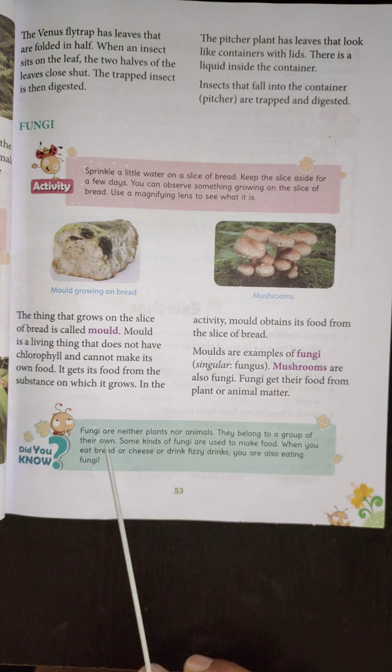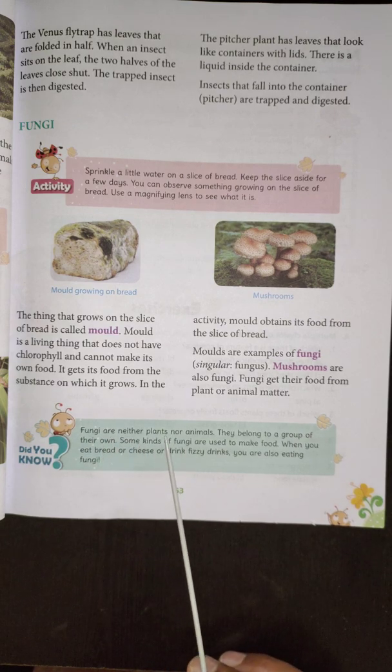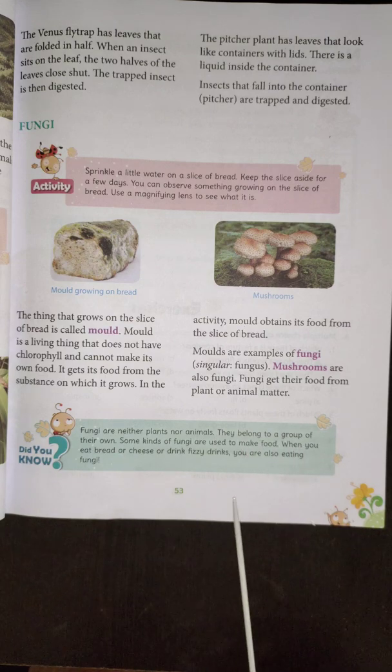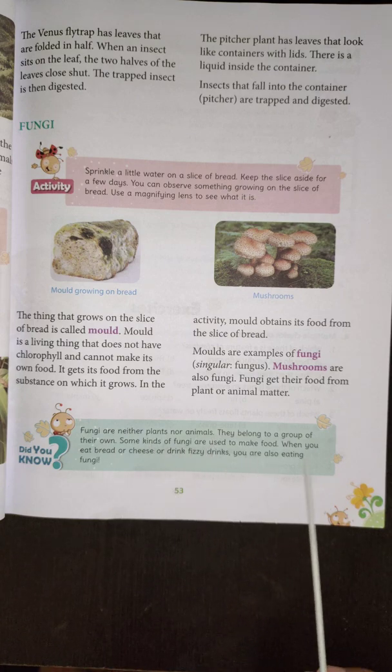Now, did you know fungi are neither plants nor animals? They belong to a group of their own. Fungi don't belong to either plants or animals. They have their own group.